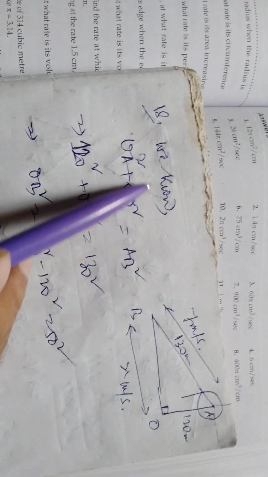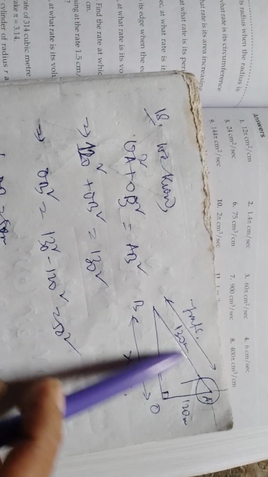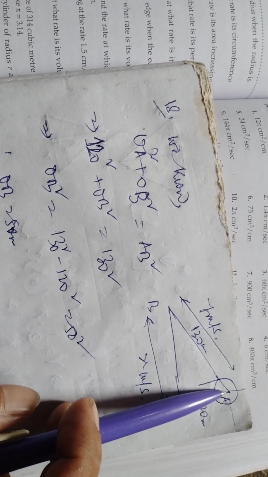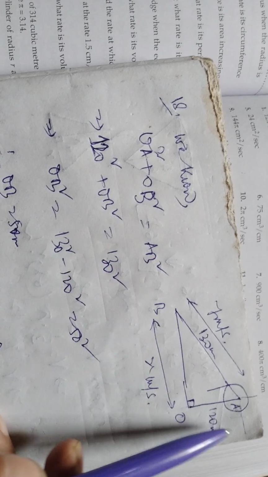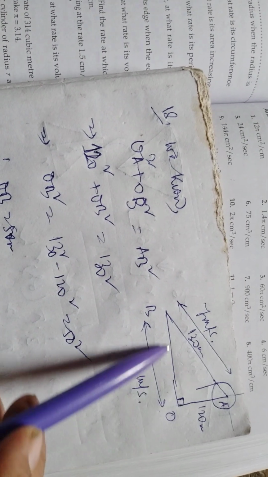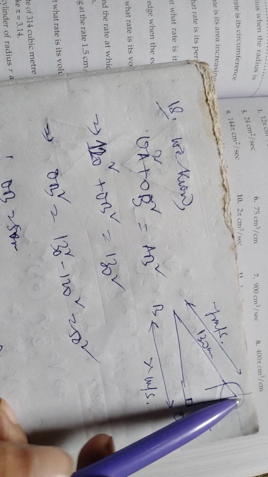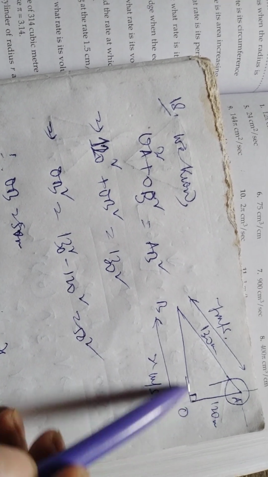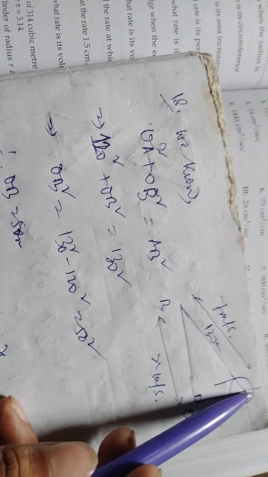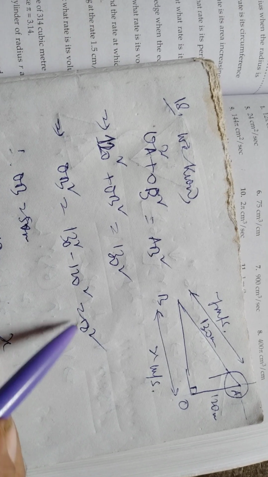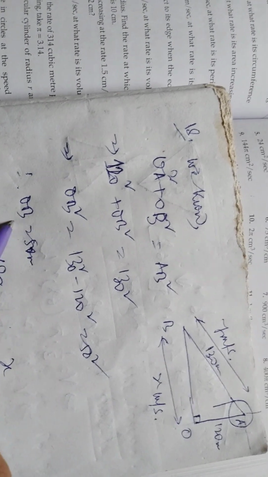Here it is given, the string, and the height at which the kite is moving away. So we can say OA square plus OB square equals AB square. 120 square plus OB square equals 130 square. OB square is equal to 130 square minus 120 square, make it 50 square. Therefore, OB is equal to 50 meters.